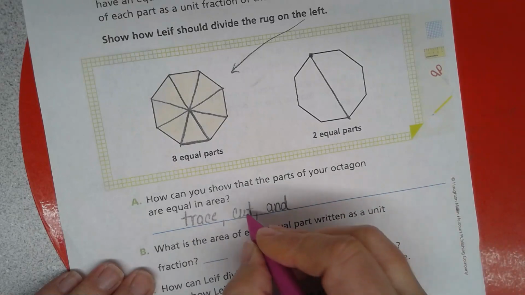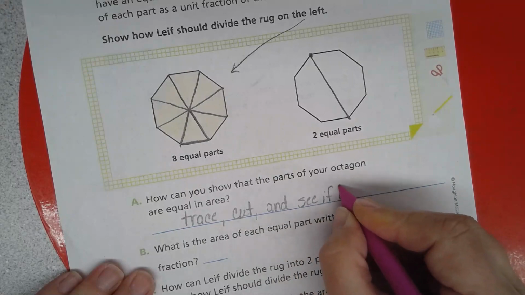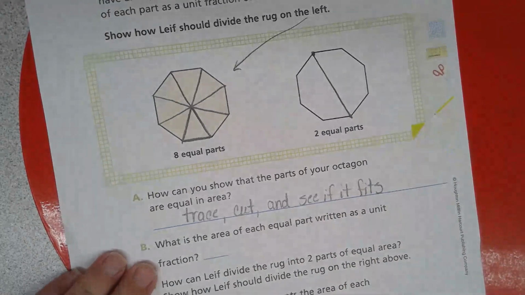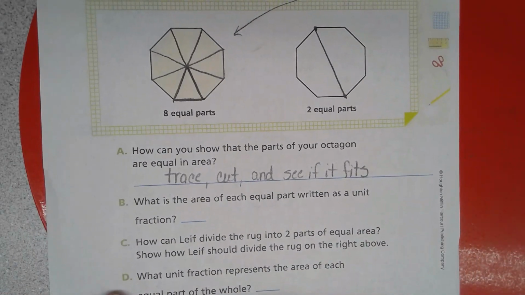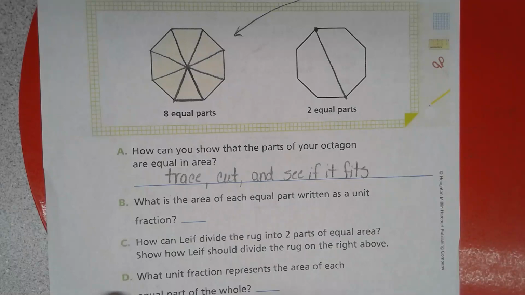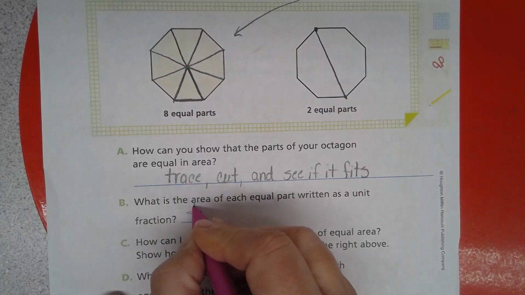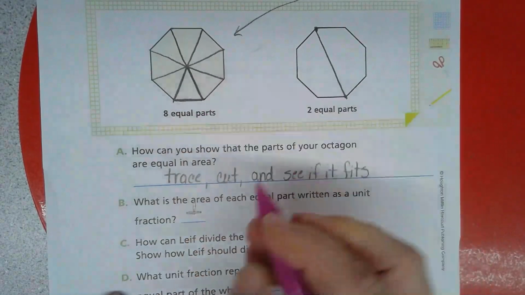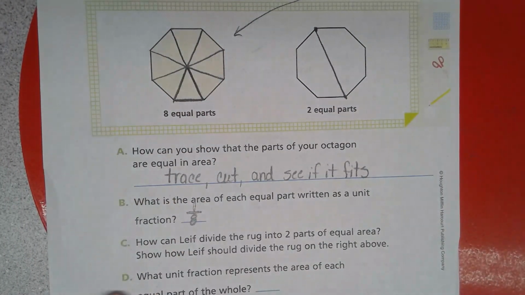So you can trace it, cut it, and see if it fits. Or trace, cut, and compare. Those would all work. What is the area of each equal part written as a unit fraction? Remember, what does unit fraction mean? What do you have to have in the numerator? That's right, 1. So if we're talking about 1 of the 8 pieces, then it would be 1/8, like so.